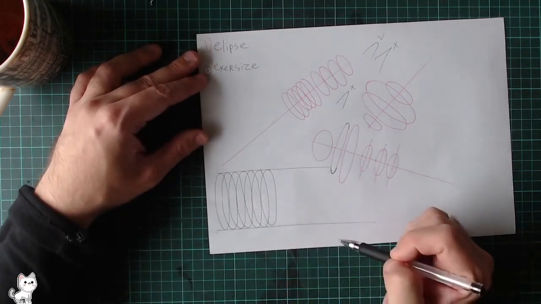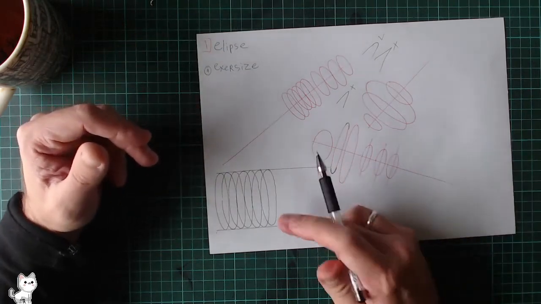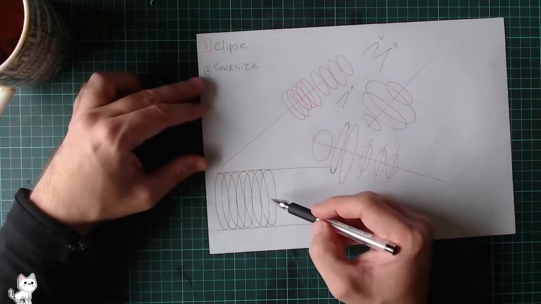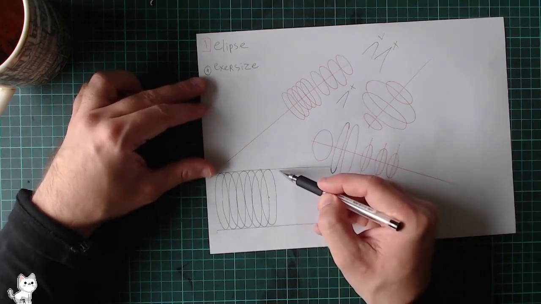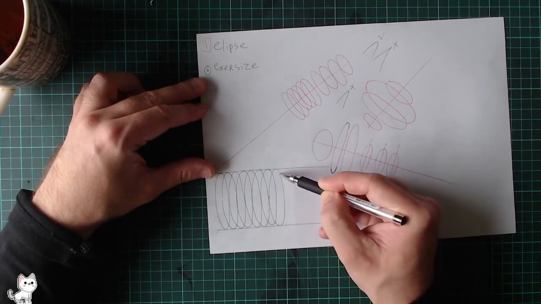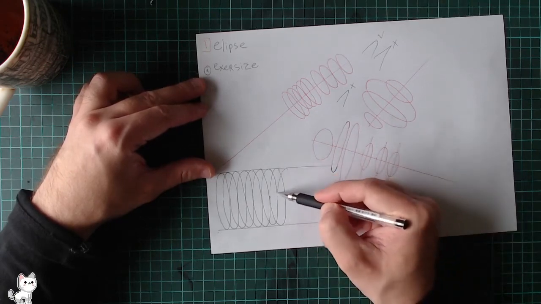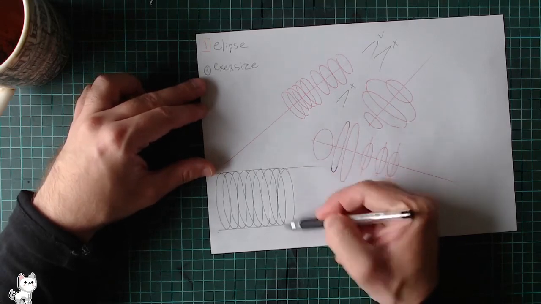And you make circle ellipses touch each other's middle points, kind of, right? So here's the middle point, and I draw a circle and I touch the next ellipse to the middle of the previous one.